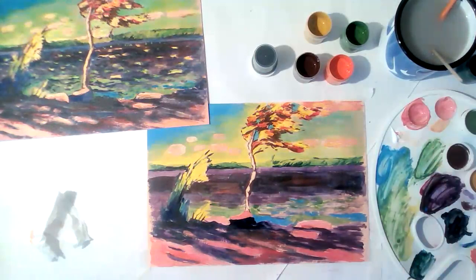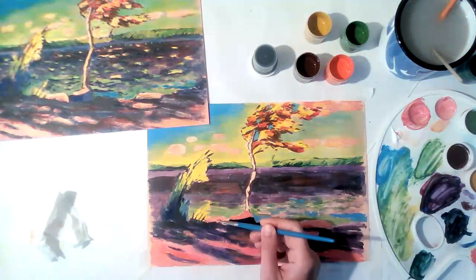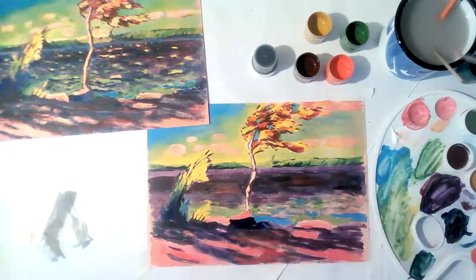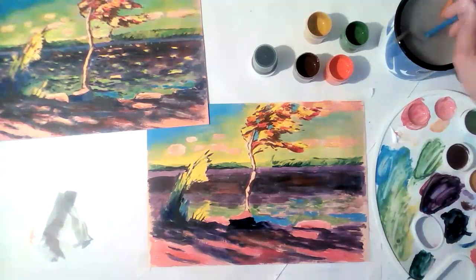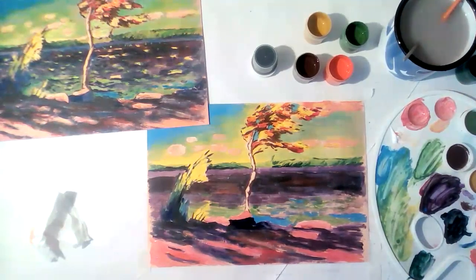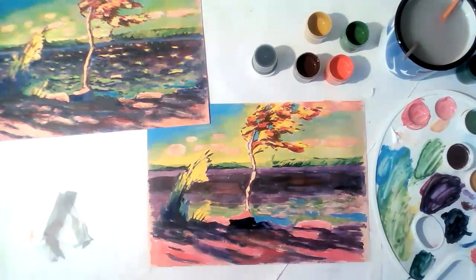Yeah, and then of course also those white parts of the rocks. Once they dry, we will put a bit more dark on the light side, so it's not just one plain flat light thing. It also has the shape. So then we need to put some darker tone on the side. Yeah, so I'm waiting till it's dry.